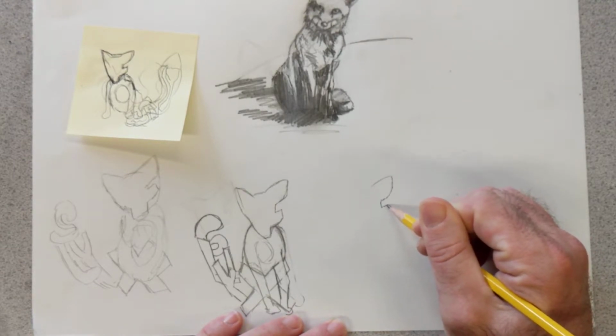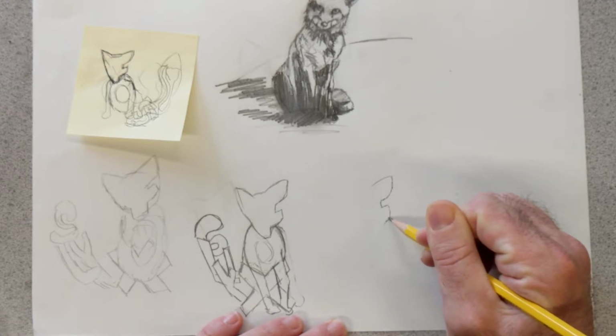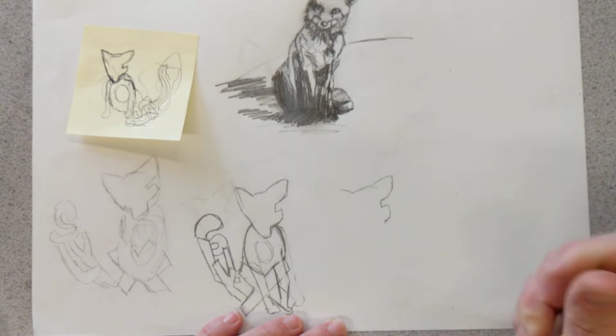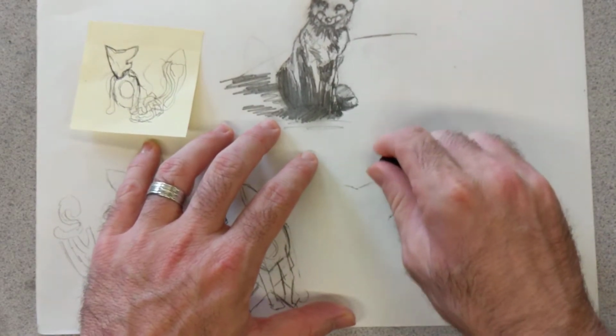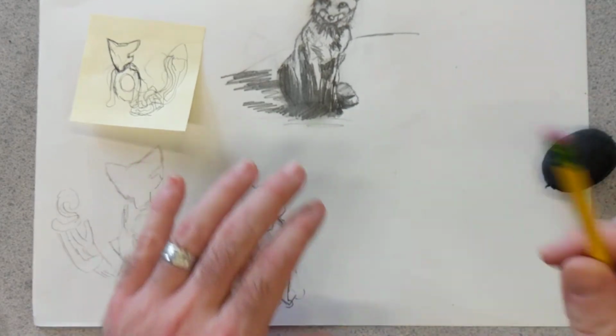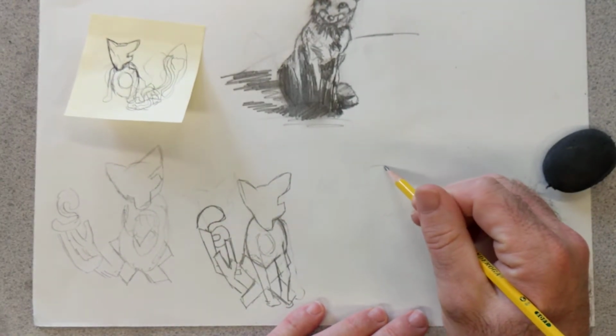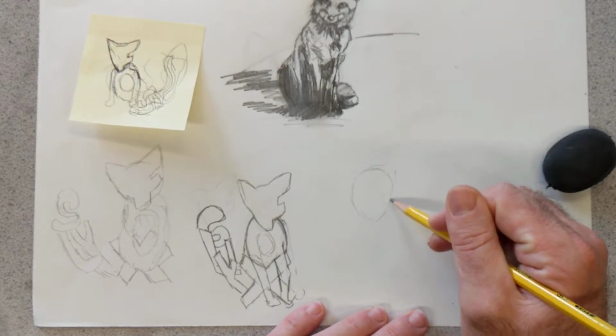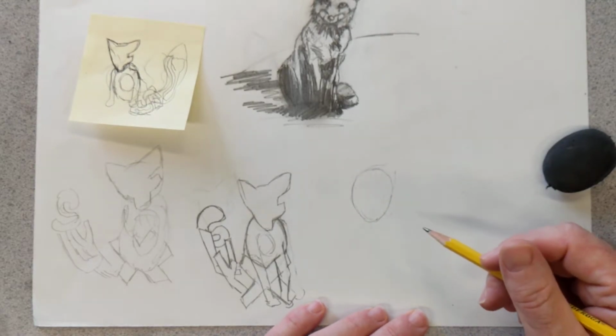getting my idea refined. And I think I'll start with just laying out the overall shapes I want to fill. So with the head, I want this kind of shape.